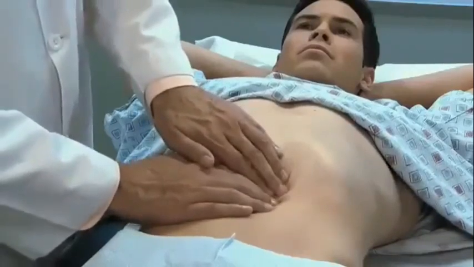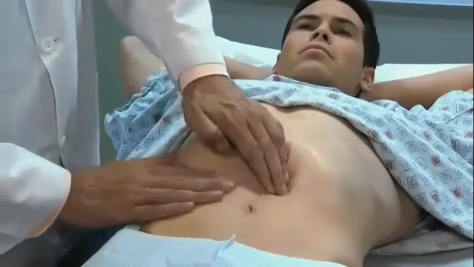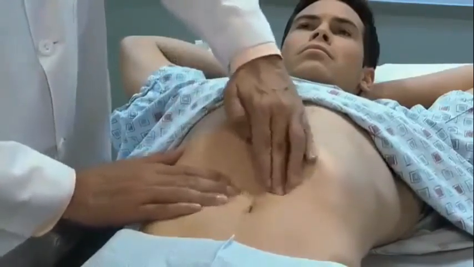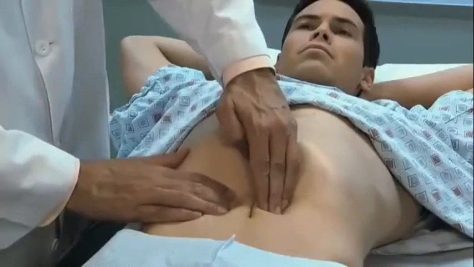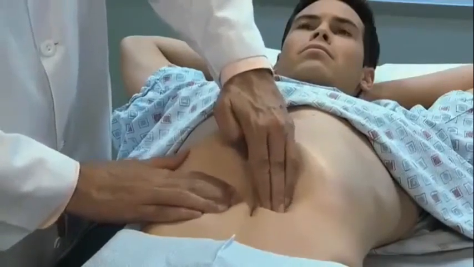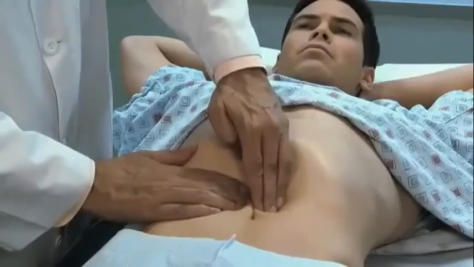Now, try to assess the width of the aorta, especially in older smokers at risk for abdominal aortic aneurysm. Pressing gently with a hand on each side of the aorta, try to estimate its width. Normally, it should be less than 3 centimeters.